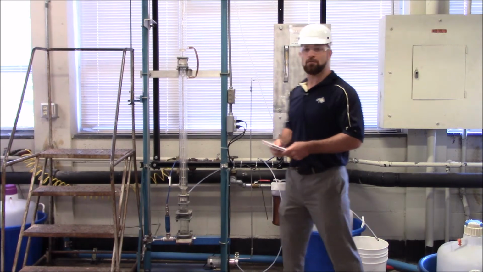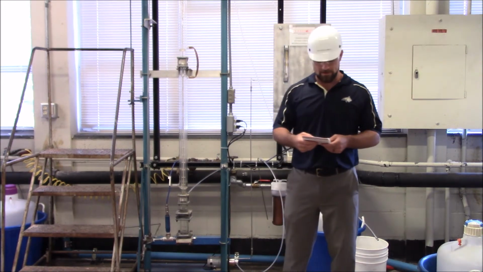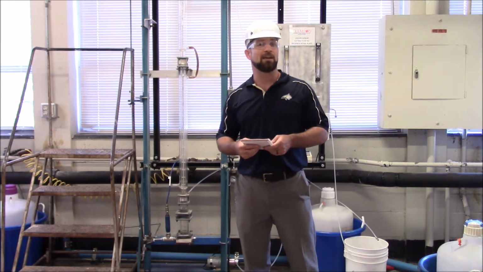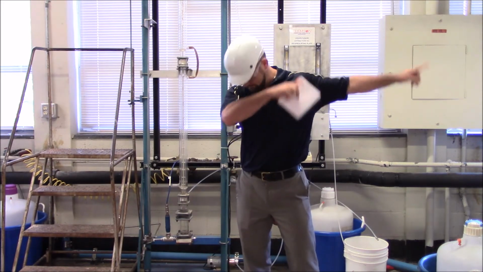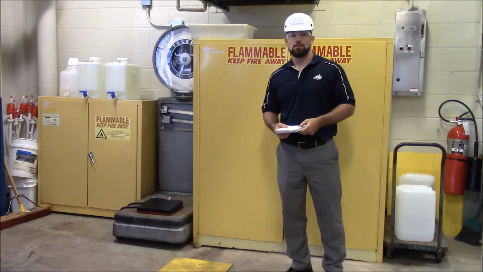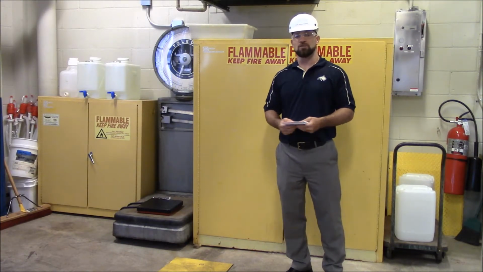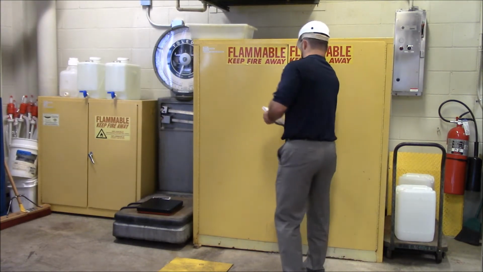Okay, as I said, before we do anything, we're going to need to make a mixture of acetic acid and MIBK, and that can be done over there. The materials you'll need to make your feed solution can be found in this cabinet over here.